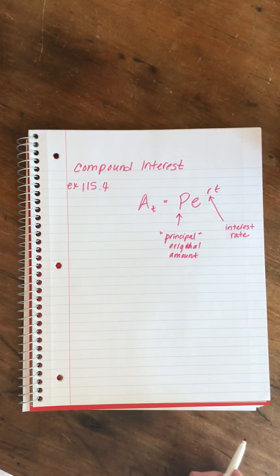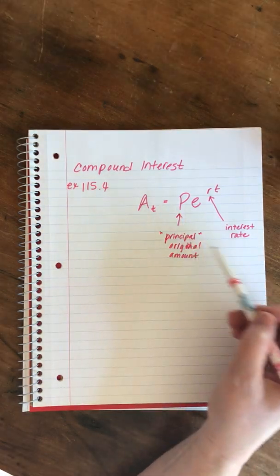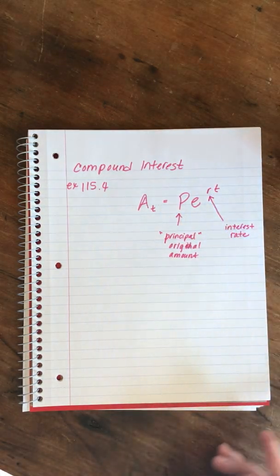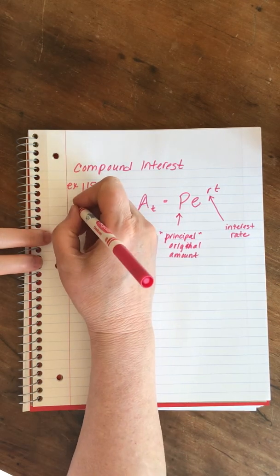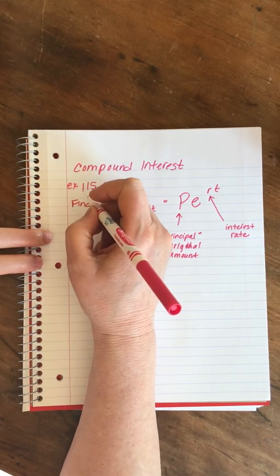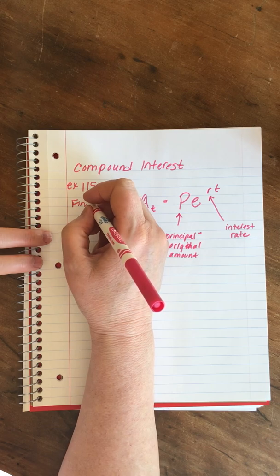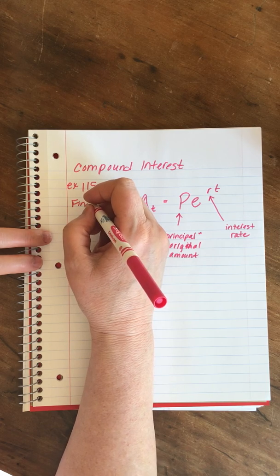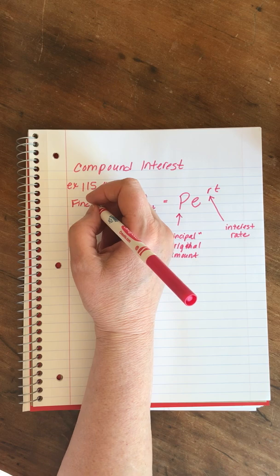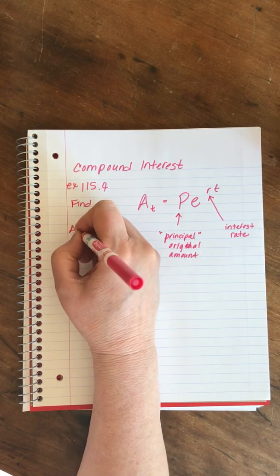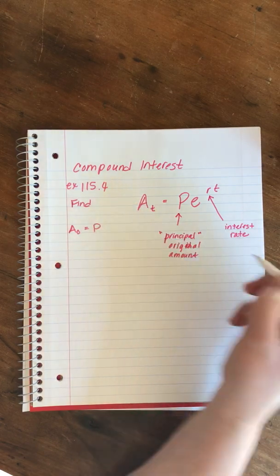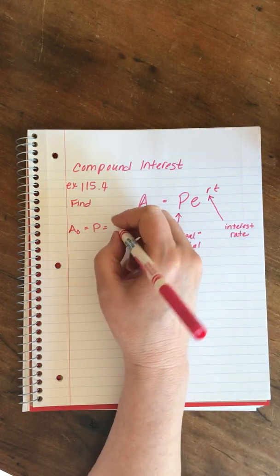Okay, so in some ways these problems are a little bit simpler when we have money because we don't have to calculate the interest rate. All right, and so what we're supposed to do is find the amount after 10 years. Roger deposited $5,000 in an interest-bearing account. Okay, so his original amount, which is equal to principal, same difference, equals $5,000.